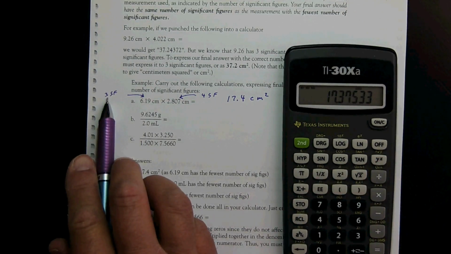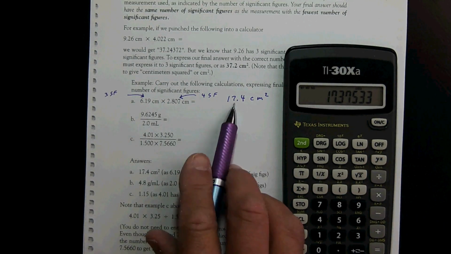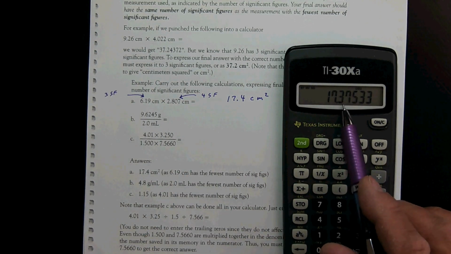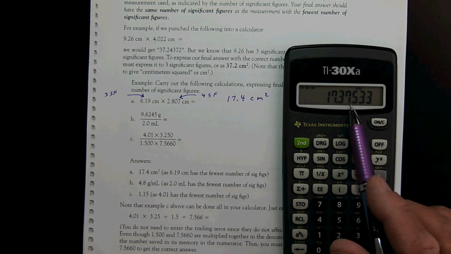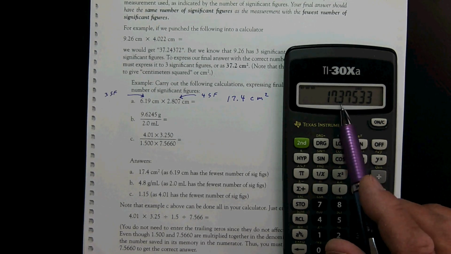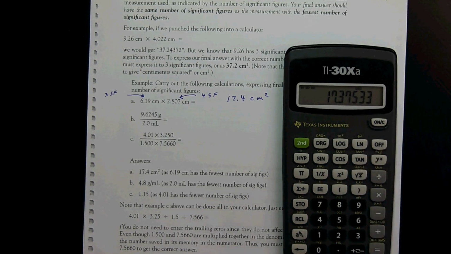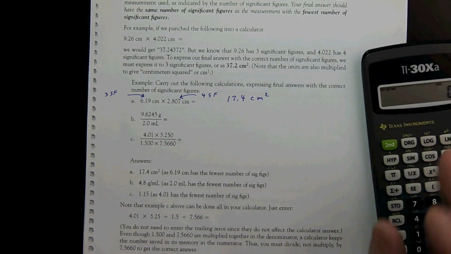So again, because of that, I only get to keep 3 figures in my answer. So I read along, first 3 figures. That last one I'm keeping, we look over, and if that next digit is 5 or higher, we round this up. If instead of a 7 this were a 2, I would have called it 17.3. So that's how that works.